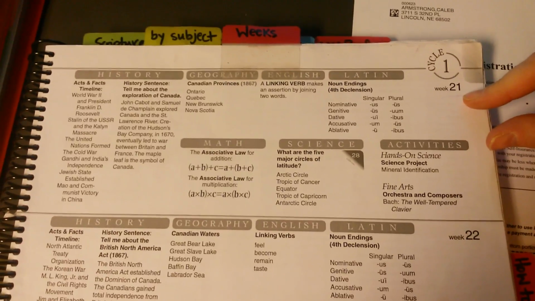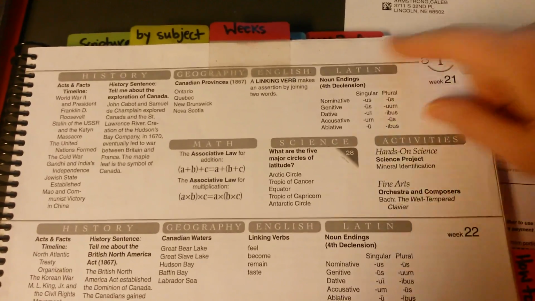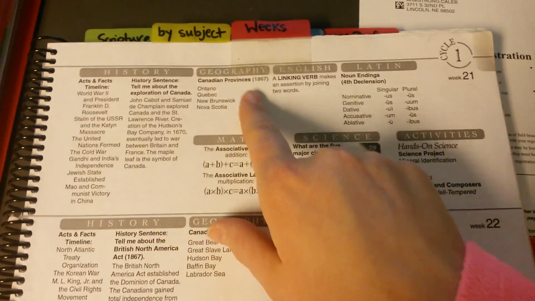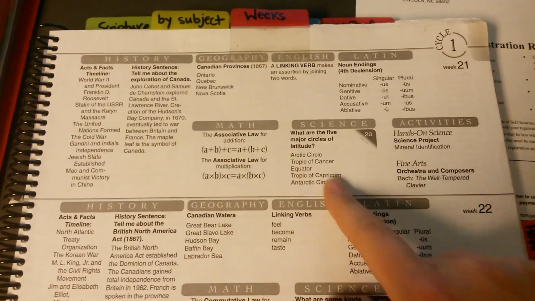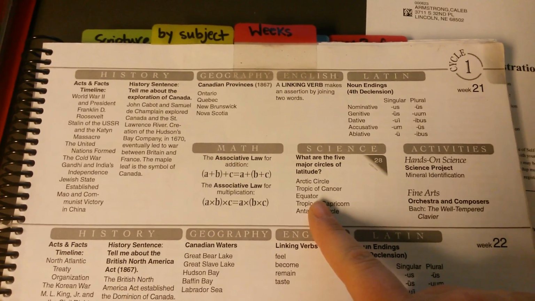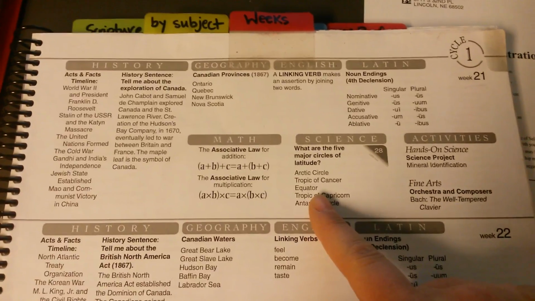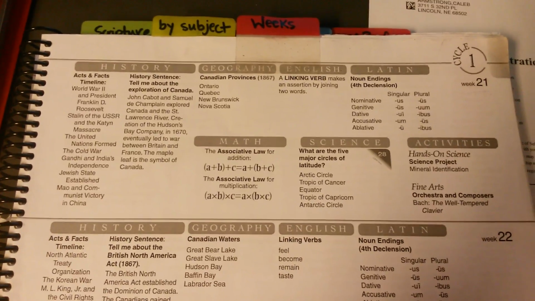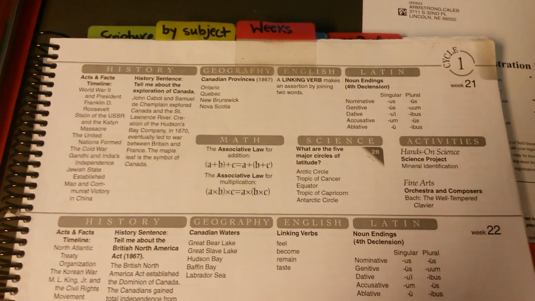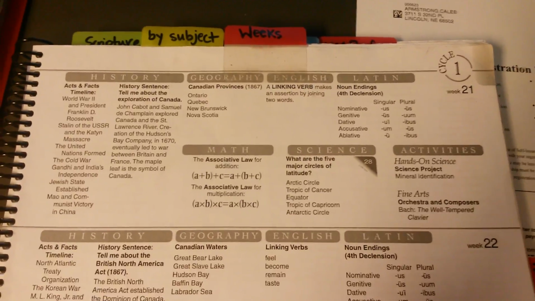I open my Foundations Guide. I look through everything, like I read through it all. I read through the timeline, the history sentence, the geography, English, Latin, math, and science, okay? And then on my computer, I have a bunch of songs that I've gone through and found on CC Connected at the beginning of the year, and actually one of our tutors was kind enough to go through all of that and find some great songs for us, which was fabulous.